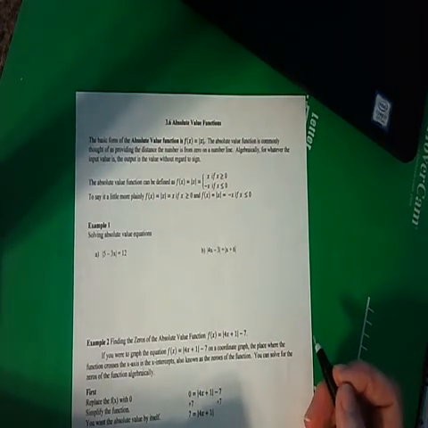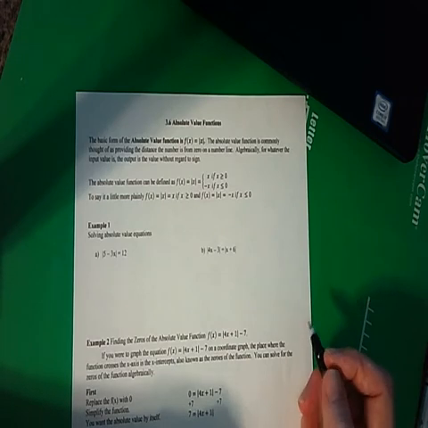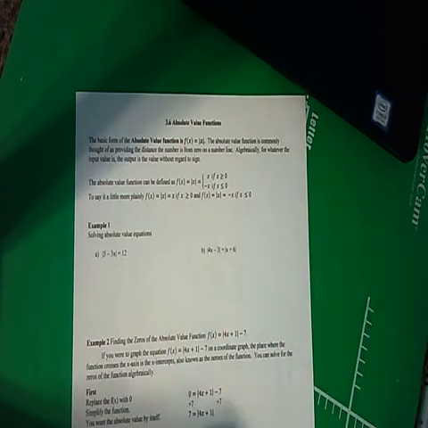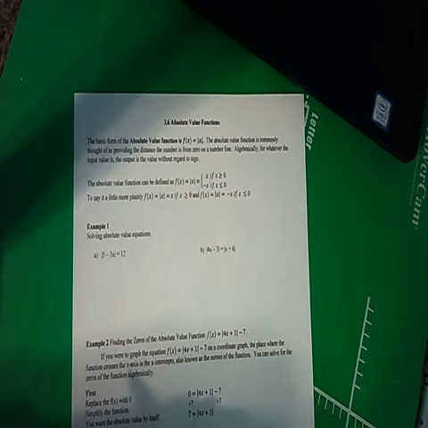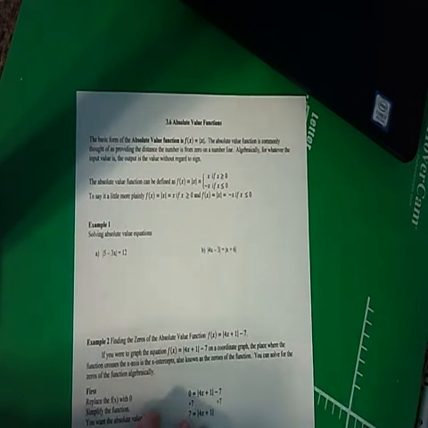This video is on absolute value functions. The basic form of an absolute value function is f of x equals the absolute value of x. The absolute value is commonly thought of as providing the distance the number is from 0 on the number line. And algebraically, for whatever the input value is, the output is a value without regard to sign. In other words, the output is always positive when it's an absolute value.